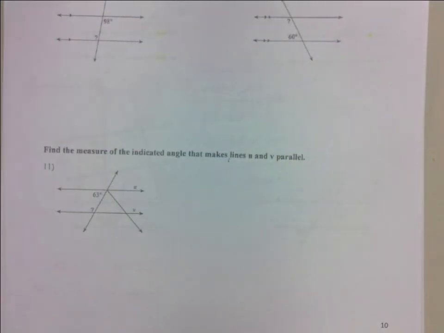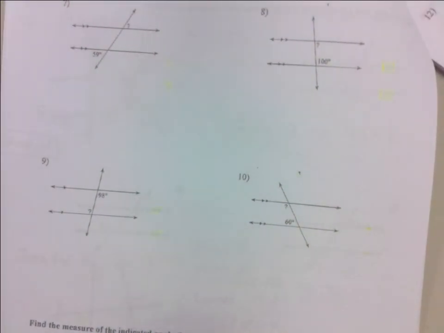I think the rest, there's not a single corresponding angle. So I apologize for that, but I didn't make this worksheet. There wasn't a single corresponding angle scenario, which is too bad, but you're gonna come across that, okay? Let's change it up a little bit.